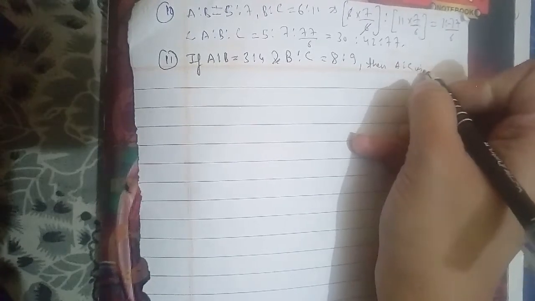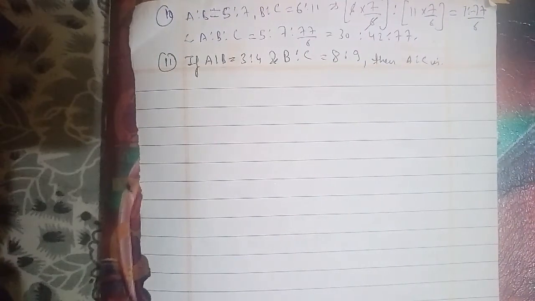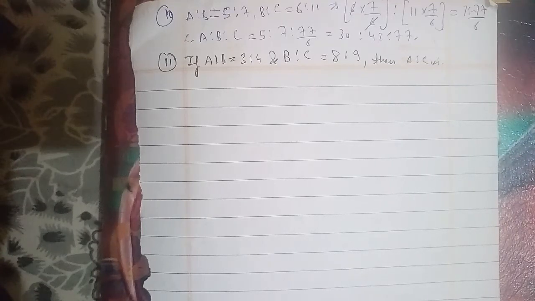We have to talk about it. The options are 1 ratio 3, 3 ratio 2, 2 ratio 3, and 1 ratio 2. Of course we have to find it out. Let's go for the same here and solve it one by one.